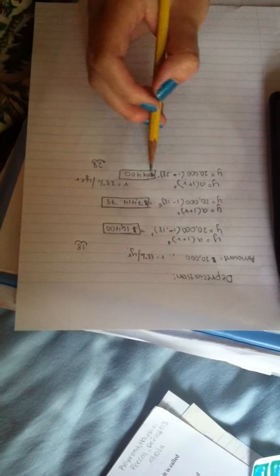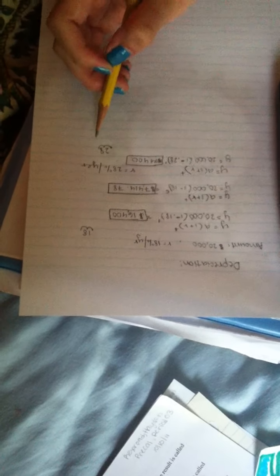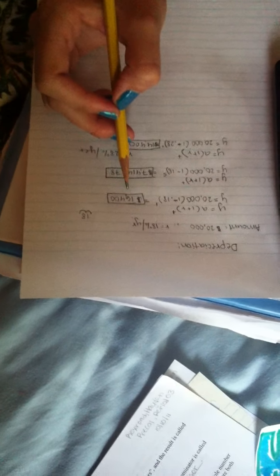Now that tells you that at a greater rate of depreciation, meaning 28%, it'll get you 14,400, whereas opposed to at a depreciation rate of 18%, it gave you 16,400. So your car will depreciate faster in value.